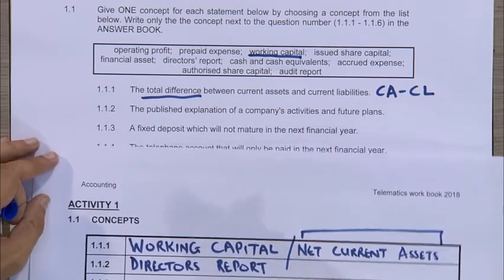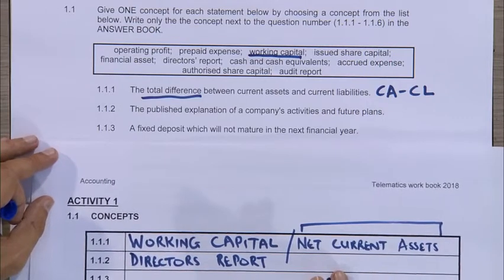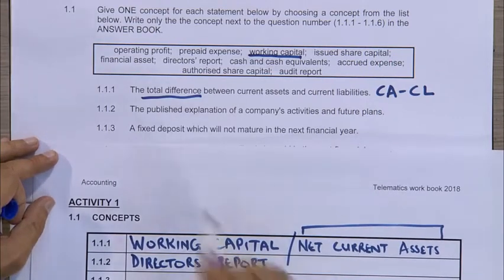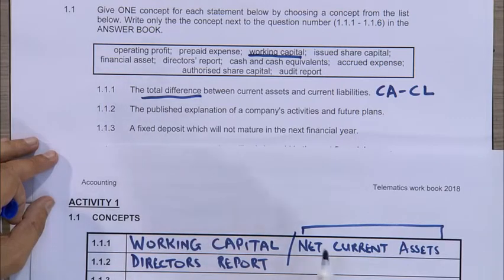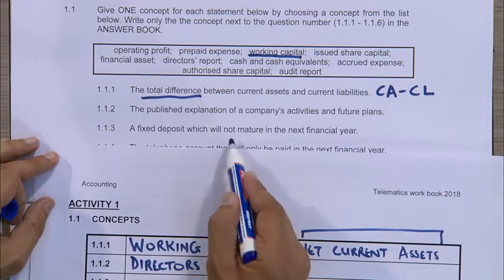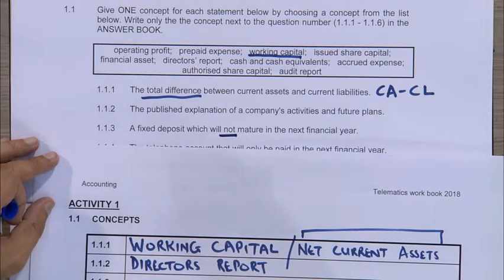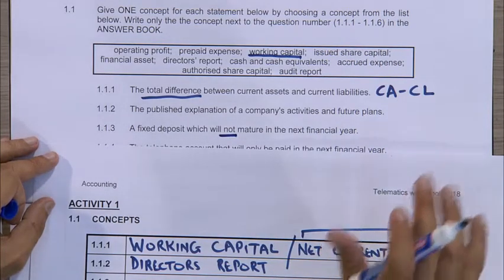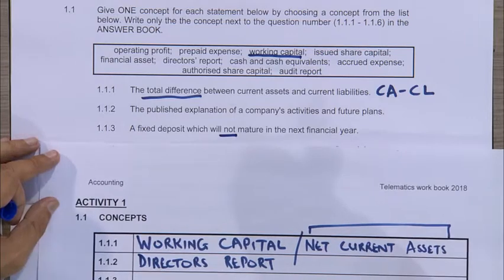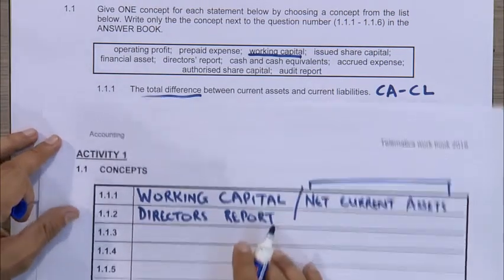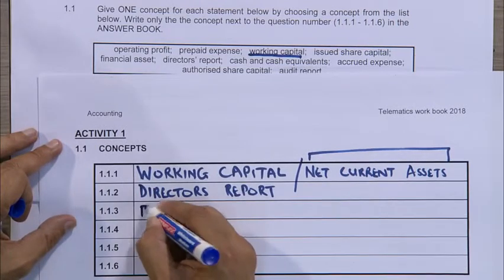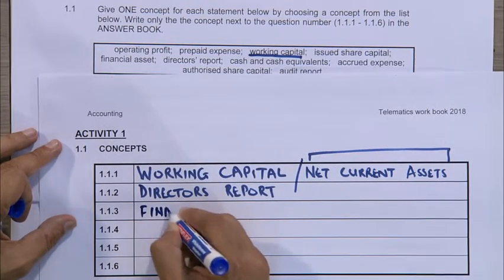Then 1.1.3 says a fixed deposit. A fixed deposit is an example of a financial asset which will not mature, which means it will remain fixed. Therefore, that will still be a financial asset. So 1.1.3 will just be financial asset.